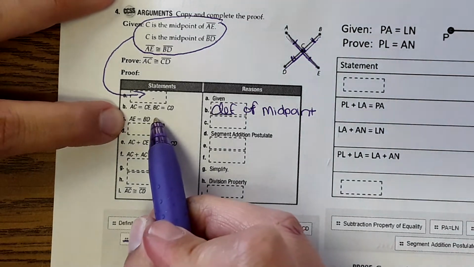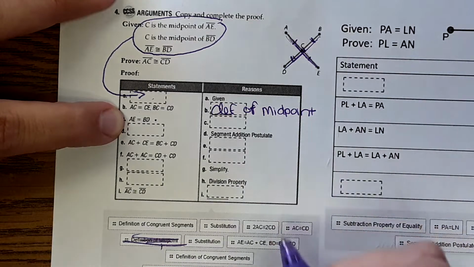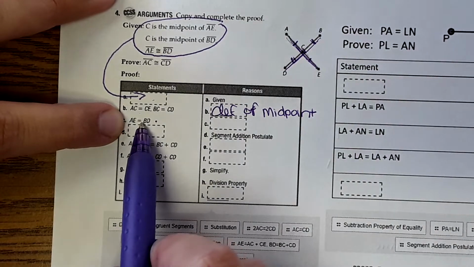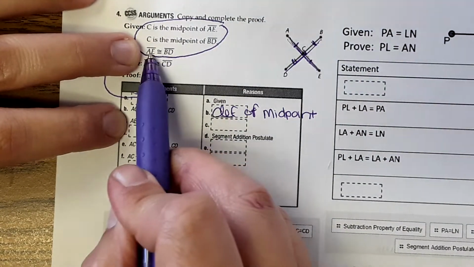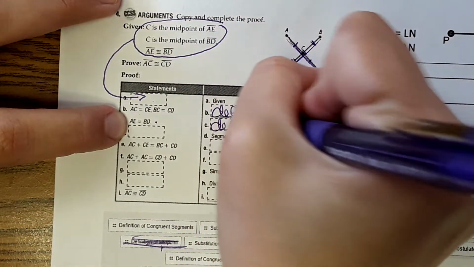Wait, is midpoint even on the answer? What's that? I just crossed it out. Yeah, it is. This will cross out too. Okay. Then we have AE equals BD. Where did that come from? Well, it said that they were congruent, and now it's saying they're equal. So that's definition of congruent segments.